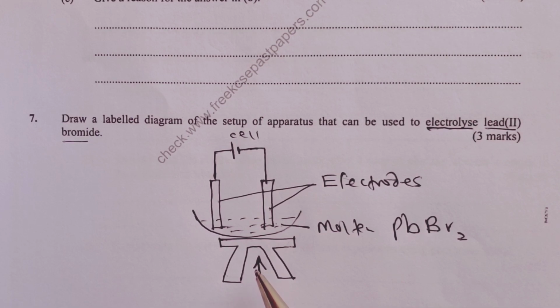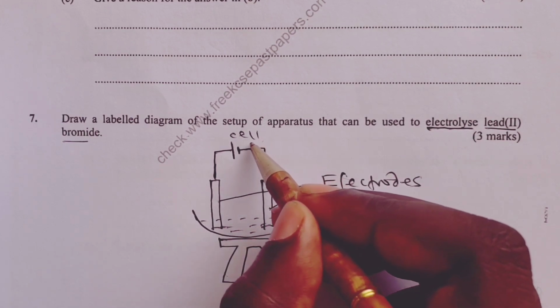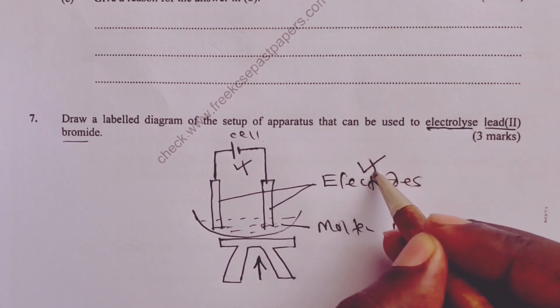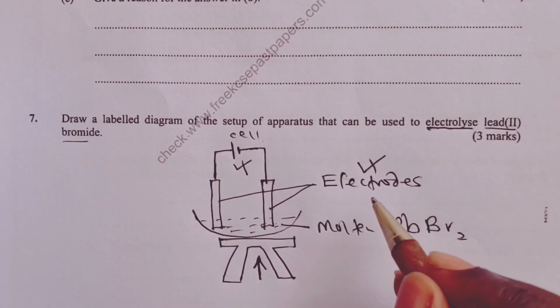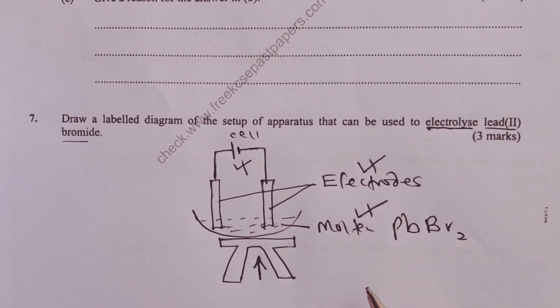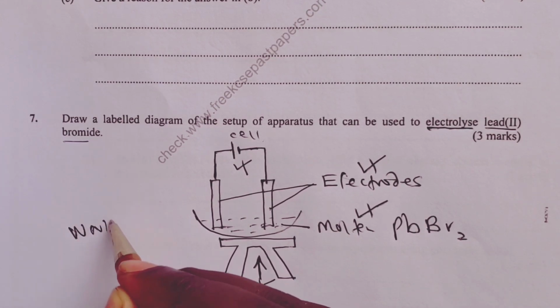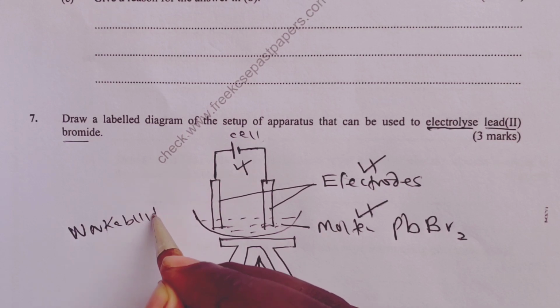So it is 3 marks, half for showing the cell, half for labeling the electrodes, a half for the electrolyte, and a half for heating. And then the last mark, to make them 3, would come from workability.